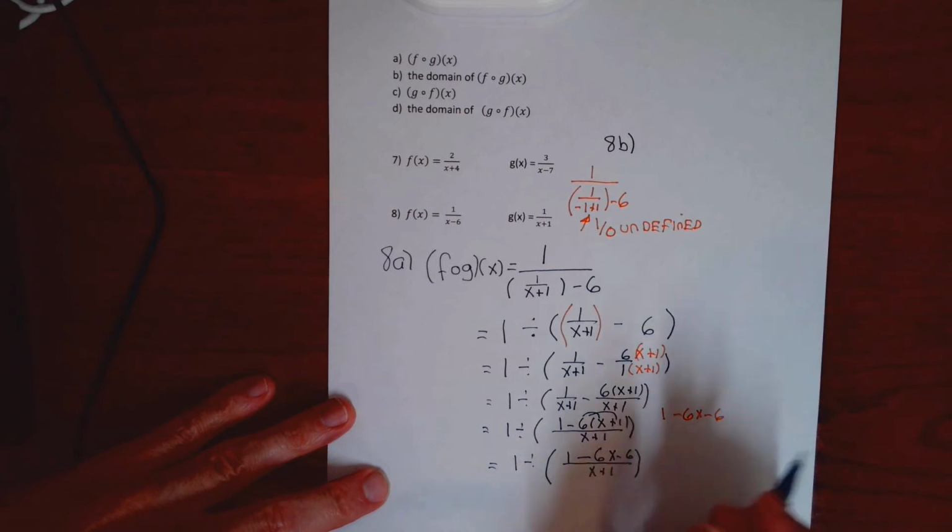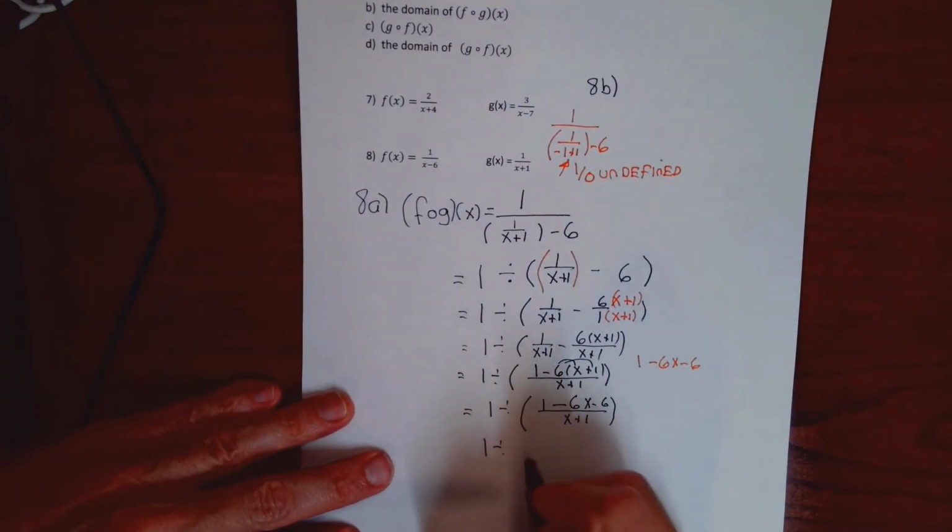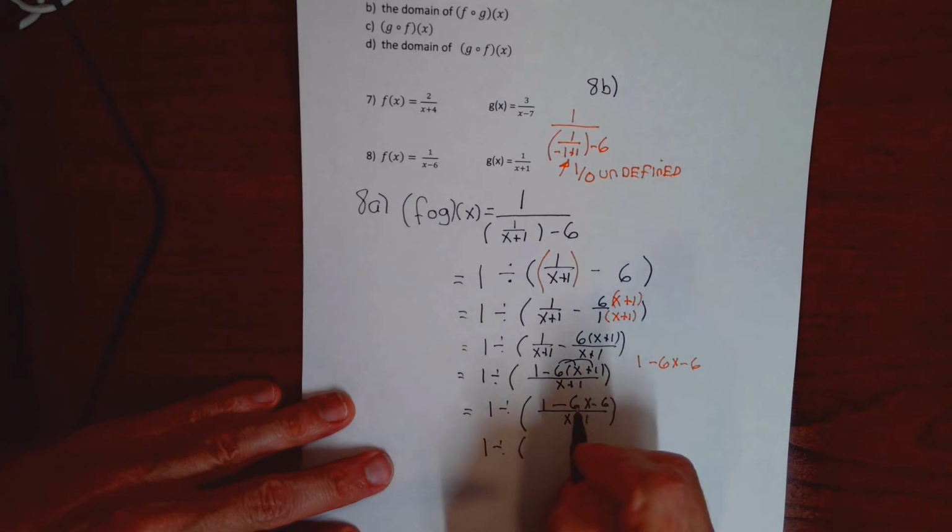I'm running out of room here. This is going to be 1 divided by negative 6x, and then the 1 minus 6 is negative 5. So negative 6x minus 5 over x plus 1.